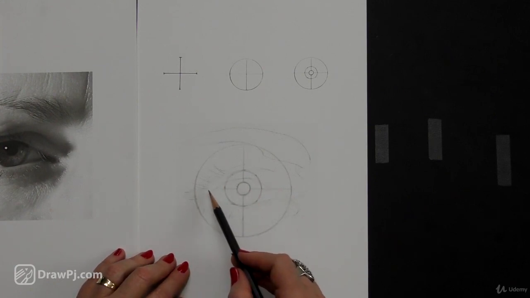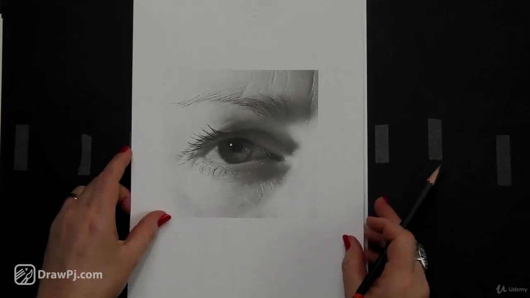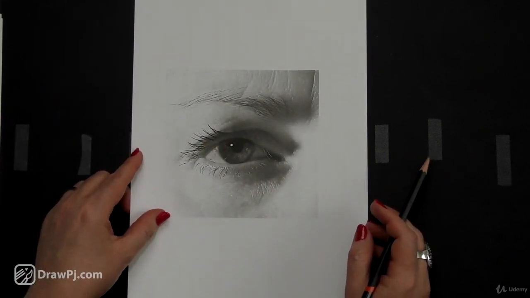I also love to put on the eyelashes fairly early on. Now, not every portrait has to have eyelashes because sometimes you don't really notice them. You don't have to draw your eyelashes in, but when they're really obvious, it's a good idea to. Like you can see with this photograph, you can really see those eyelashes very prominently.